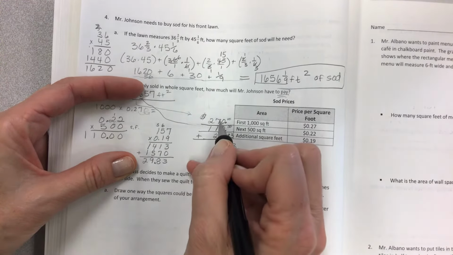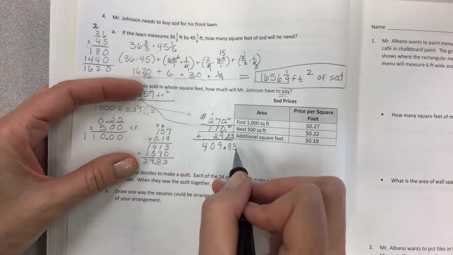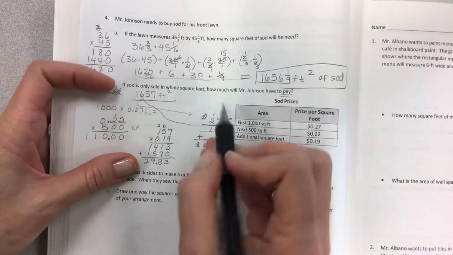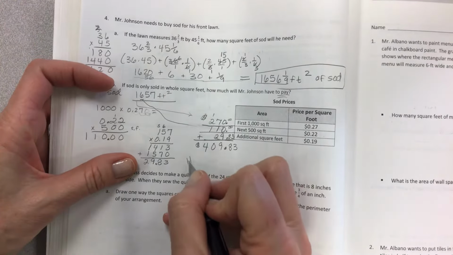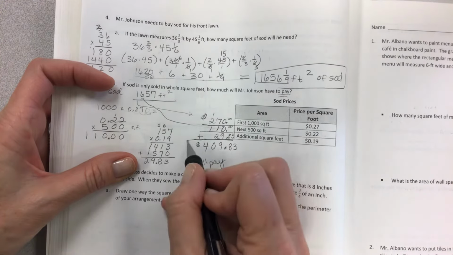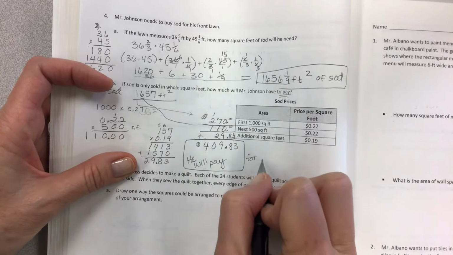9 is the only number in the ones. 7, 8, 9, 10. And he will pay, Mr. Johnson. He will pay, label that, $409.83 for sod.